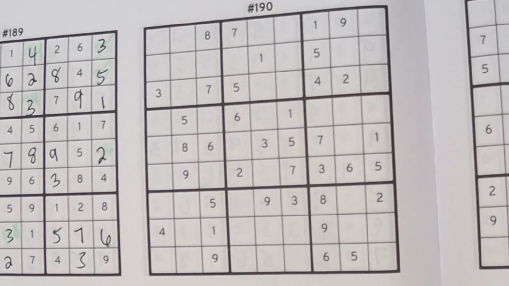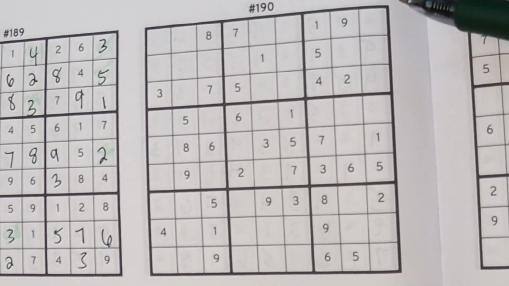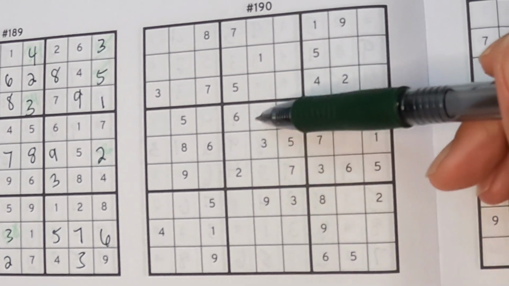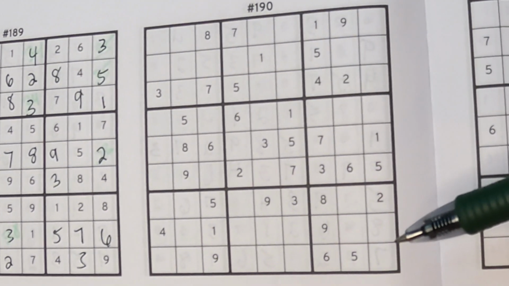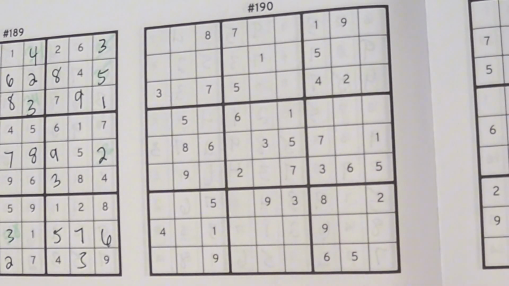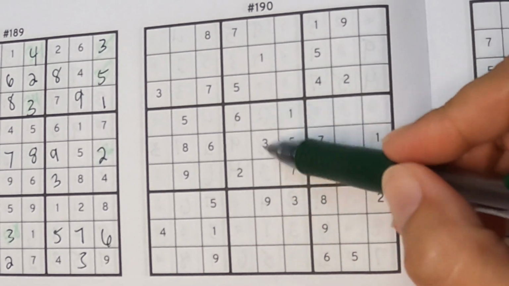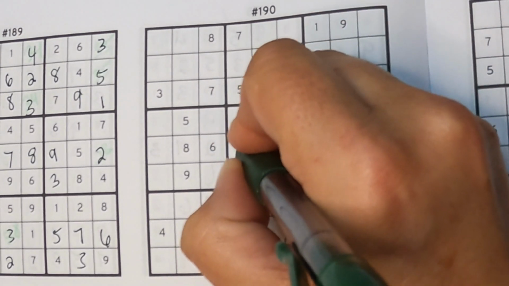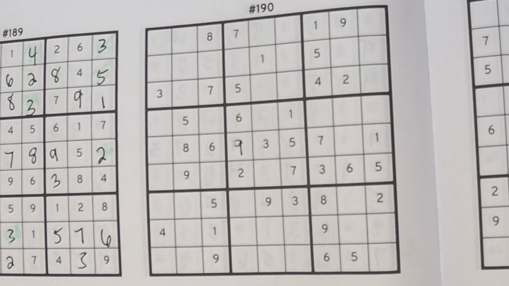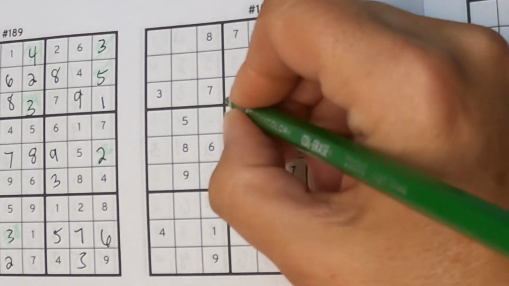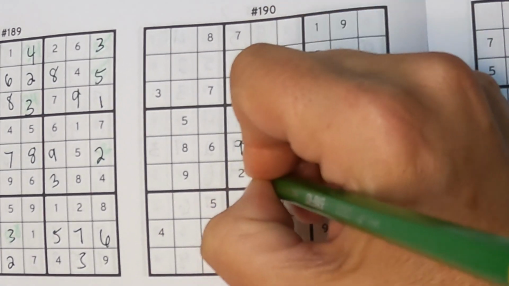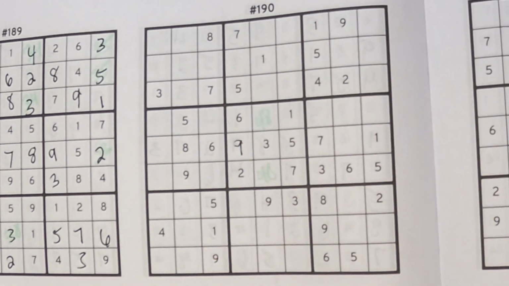Looks like today we're doing puzzle number 190. If we start with this middle box, we're missing 4, 8, and 9. We've got a 9 covering both of these boxes, so our 9 must be here. I don't see any other help. So 4, 8, 4, 8.